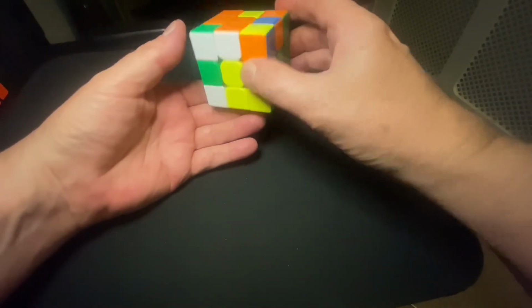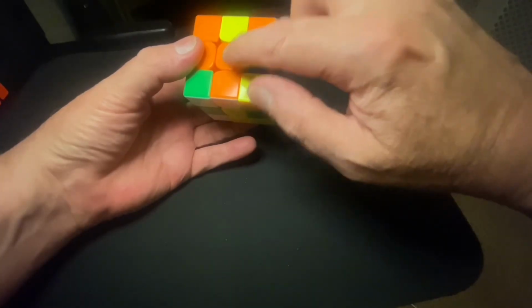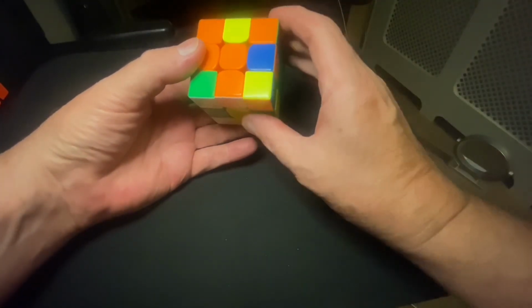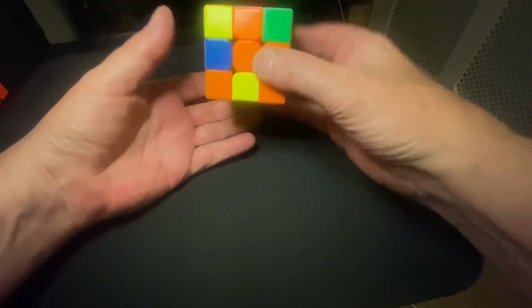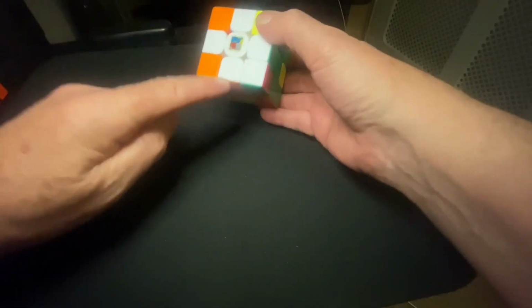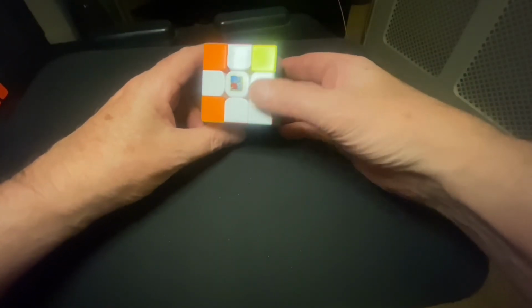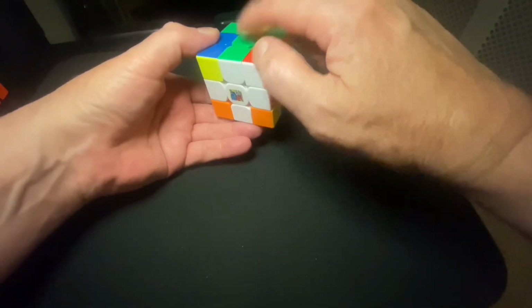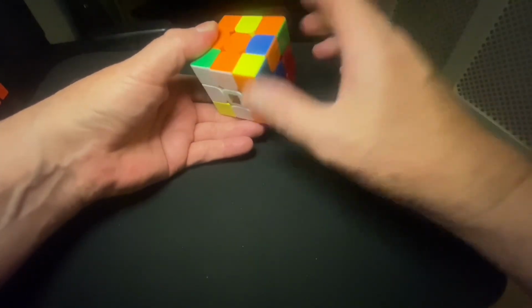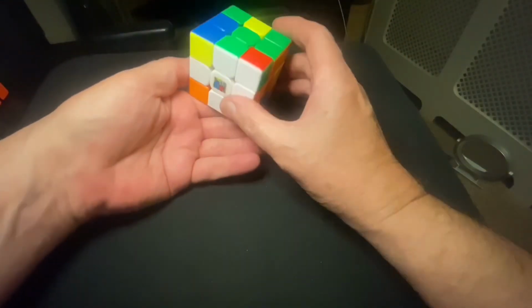And then the last one with white is orange, and it's already lined up with the orange centre, so you just put it to the top, just like that. And what you've got now, if you turn it over, you've got a white cross, and you've also got red and red, green and green, orange and orange, and blue and blue. And that is the next stage of solving the cube.